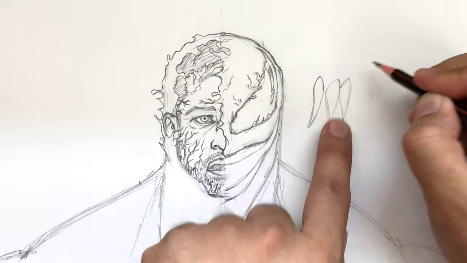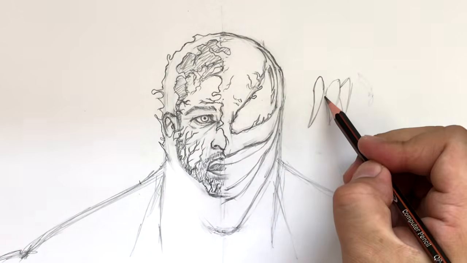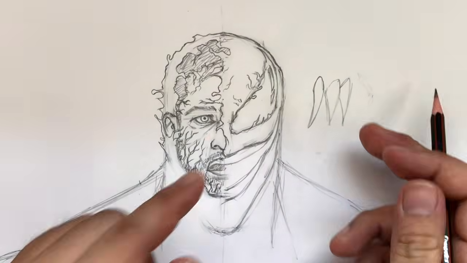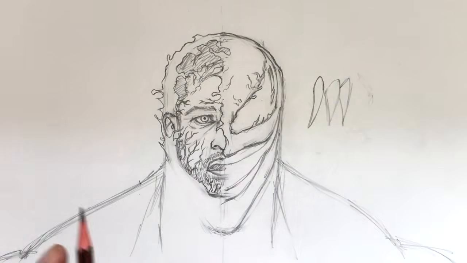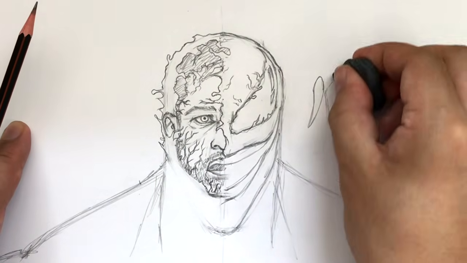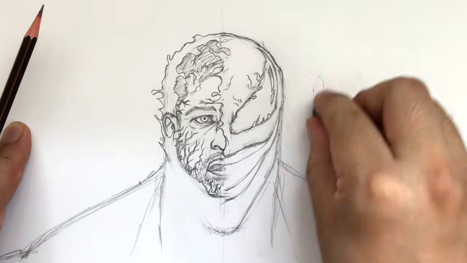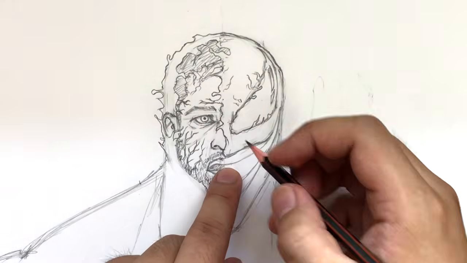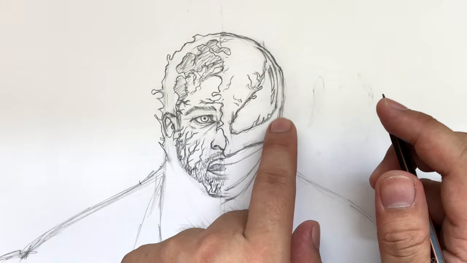Some of them are not overlapping, some of them do. Some are fatter, some are thicker. So use your judgment to start from this side and work your way towards the side here.